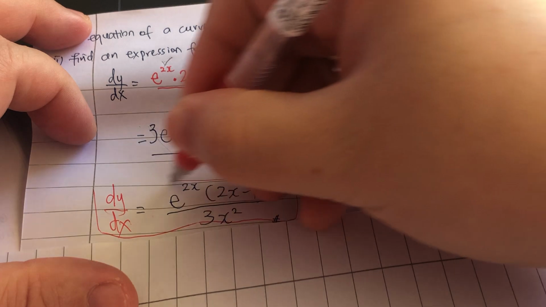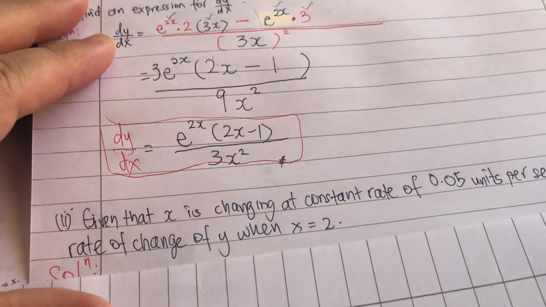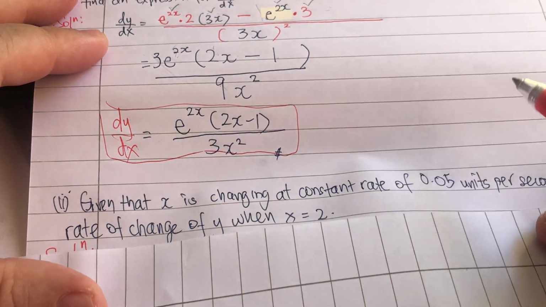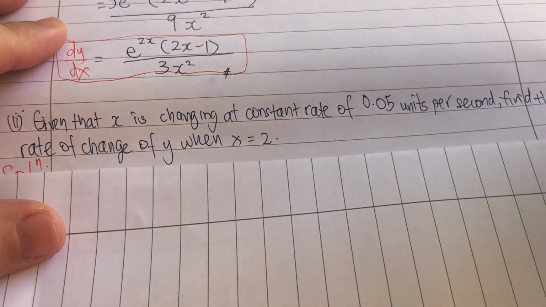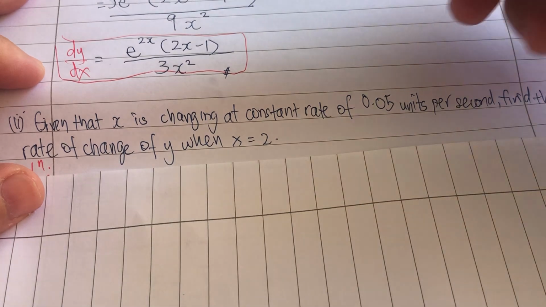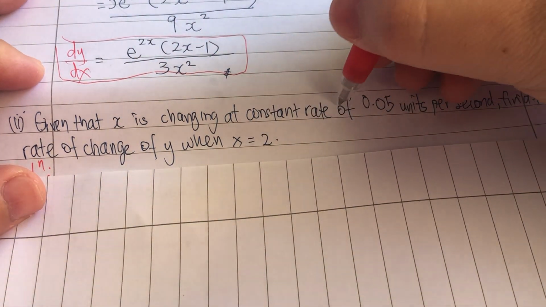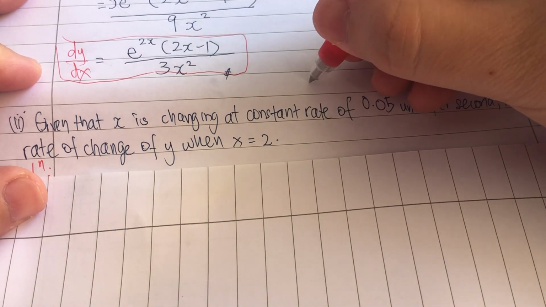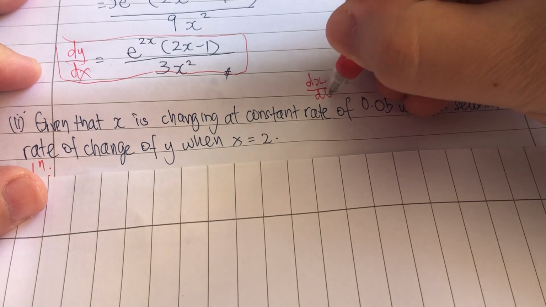Now the next part, they tell you that x is changing at the rate of this. When you read an English sentence like that, you must be able to translate it into mathematical language. So x is changing at a rate. Changing at a rate means with respect to time.